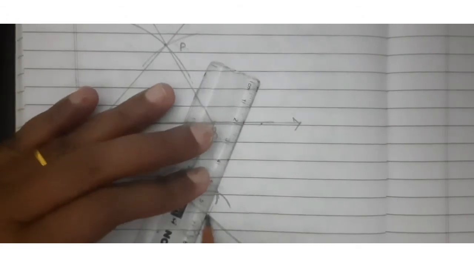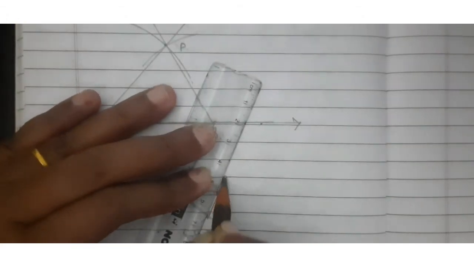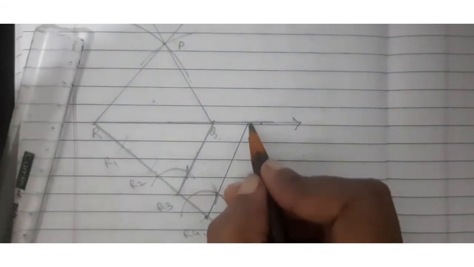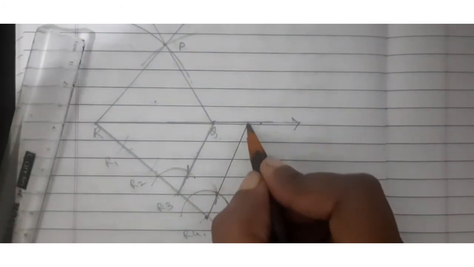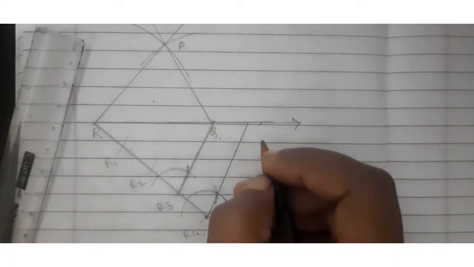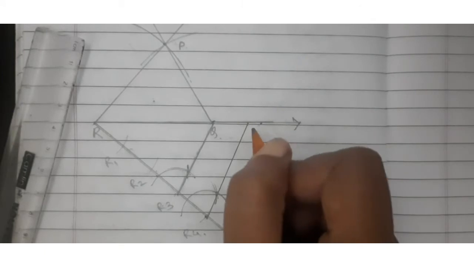Okay? So I will be drawing a line. Now wherever that line segment is joining RQ, that will be my point T.